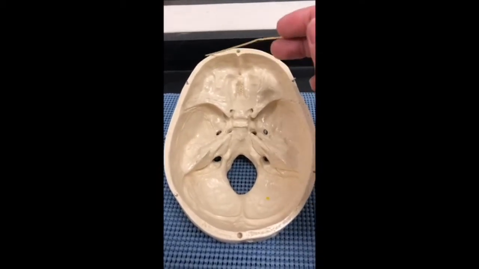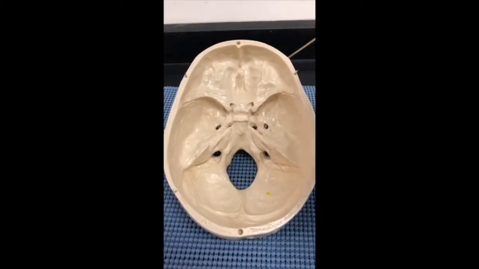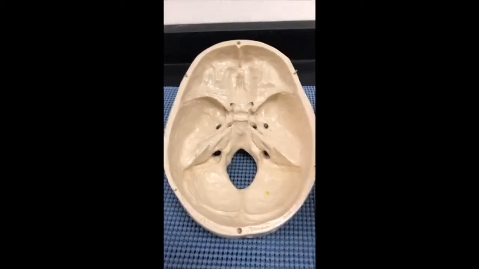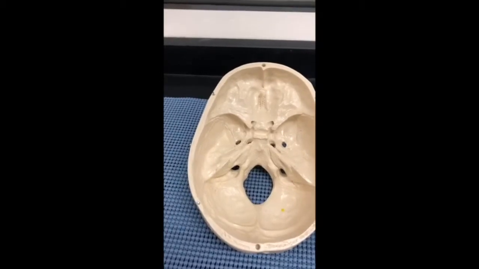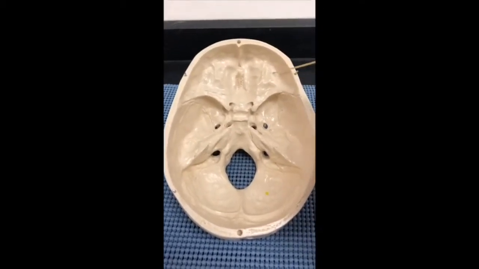And then towards the top, we're going to see the frontal bone here, which is going to be a transverse cut, so we can't really see all of the bone. But within the frontal bone, we're going to have the anterior cranial fossa, which is going to be these deep grooves inside the frontal bone.